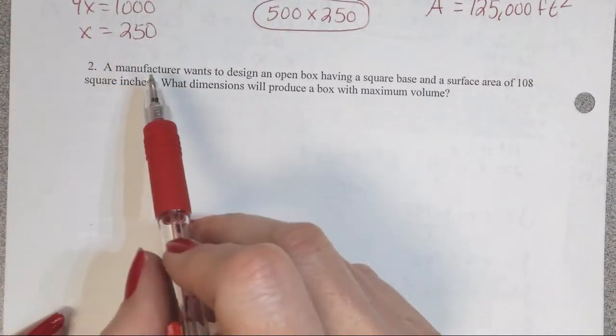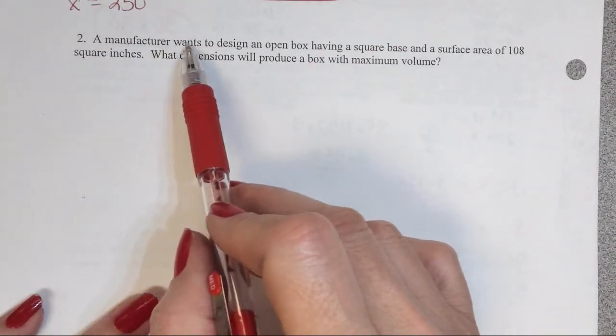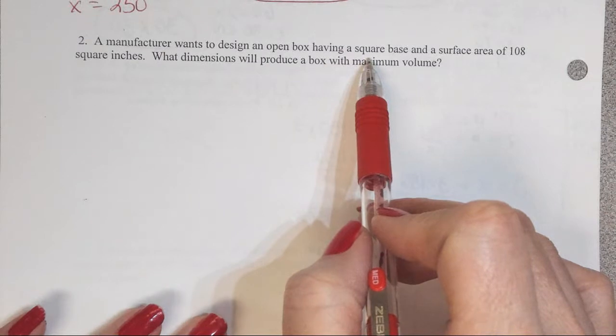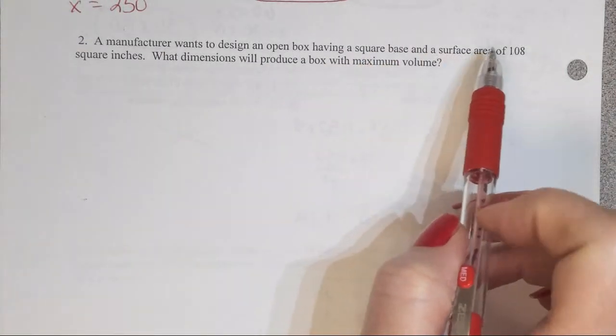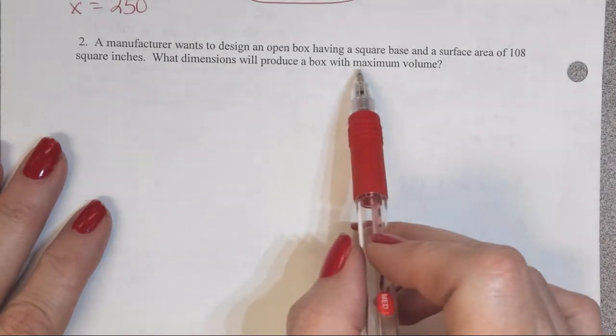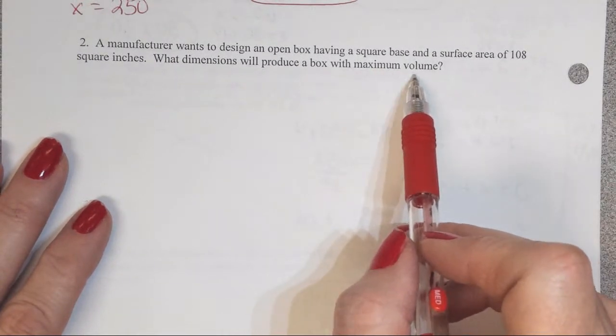All right, let's look at the second one. A manufacturer wants to design an open box having a square base and a surface area of 108 square inches. What dimensions will produce a box with a maximum volume?